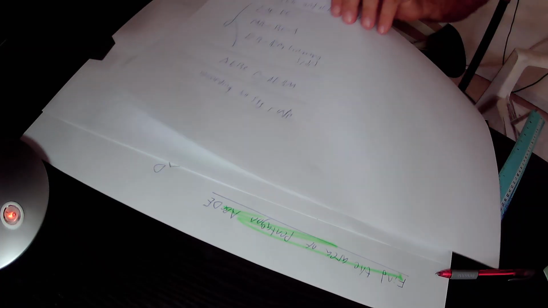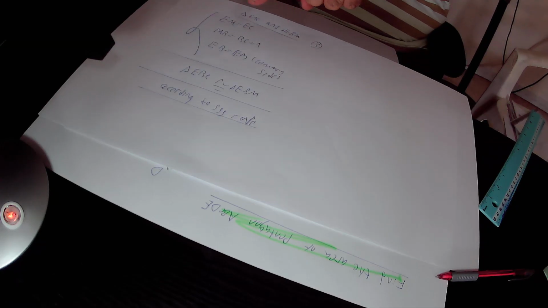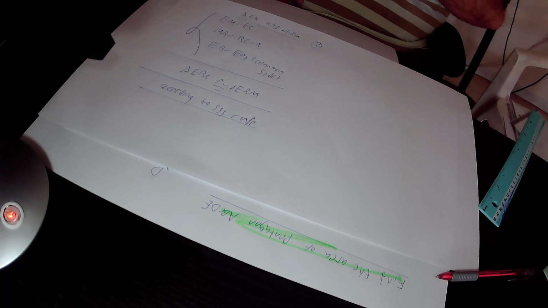Again, triangle EBC is congruent to triangle EBM according to the side-side-side rule.